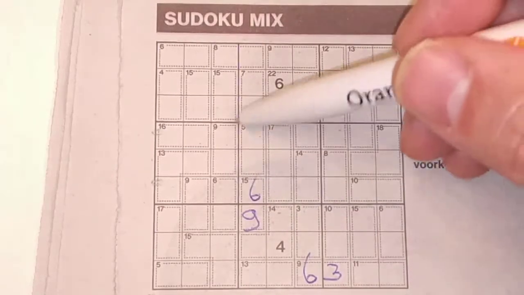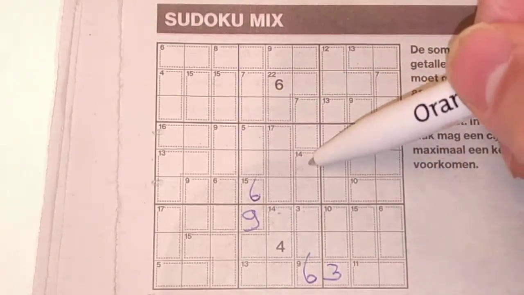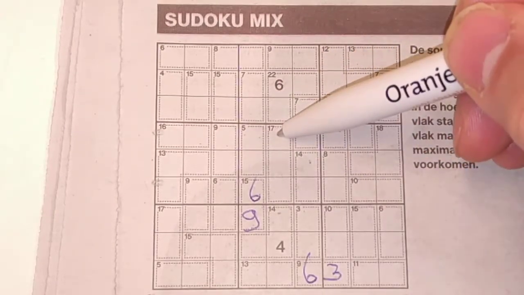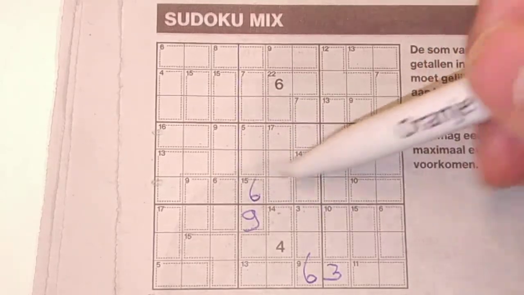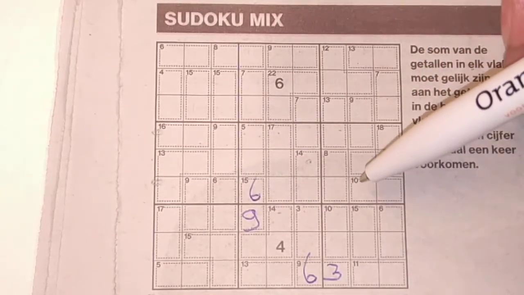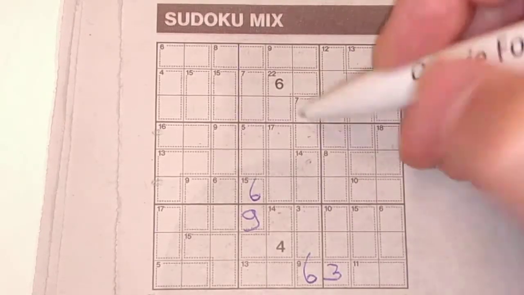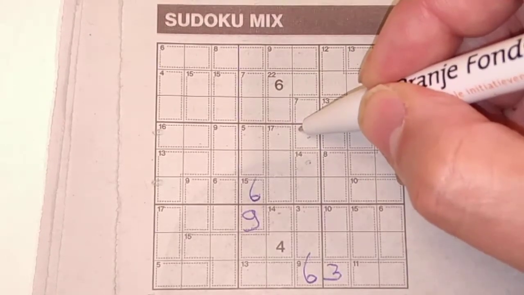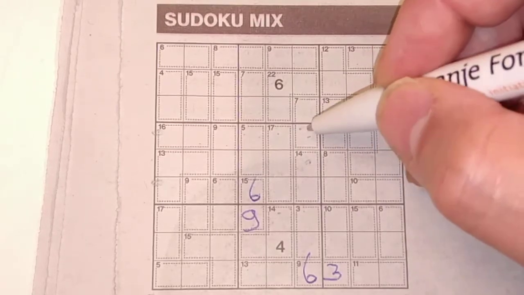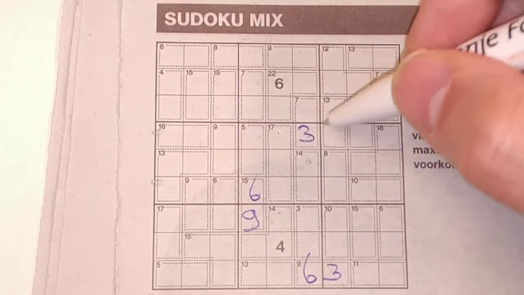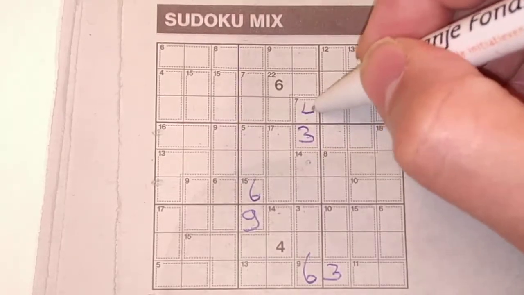We have a 6 here in this big square. 6 plus 14 is 20. 5 plus 17 is equal to 22. Plus 20 is 42. That means this must be a 3. 42 plus 3 is equal to 45. The combination in this box of 7 will be 3 plus 4.